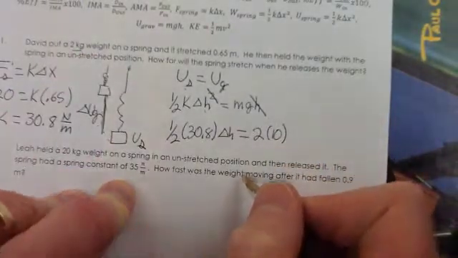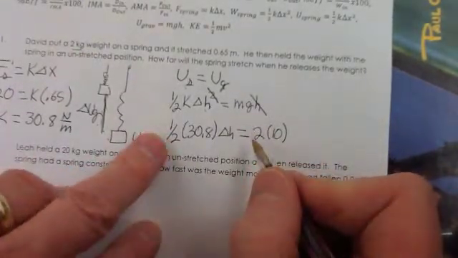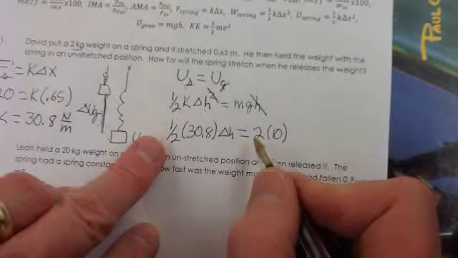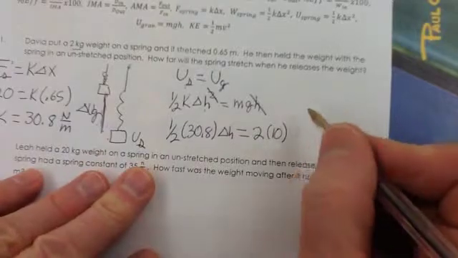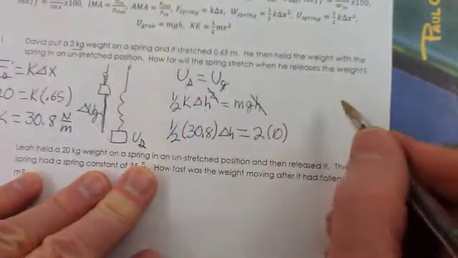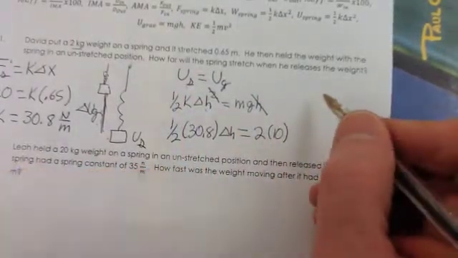Now, depending on how you work that, if you wanted to say that my h should be negative because it's going down, that's fine. I'm just wanting how far it's stretched. I don't worry about on this one whether it's positive or negative.